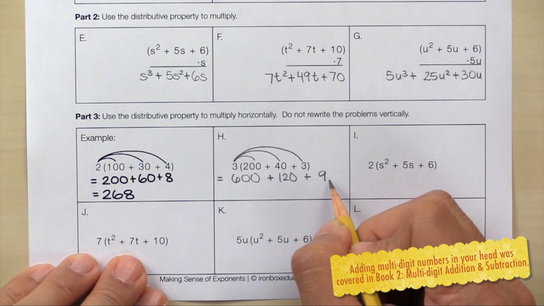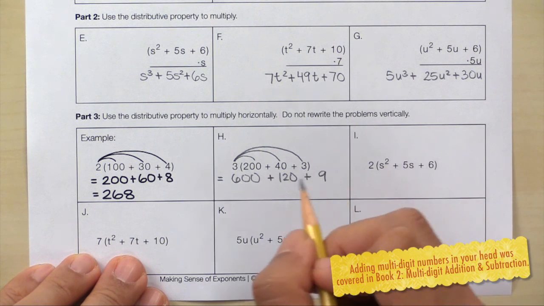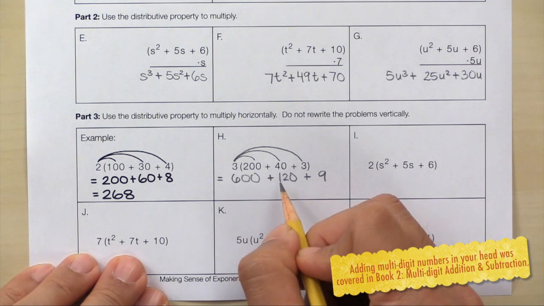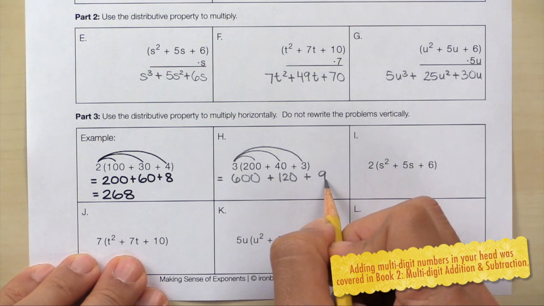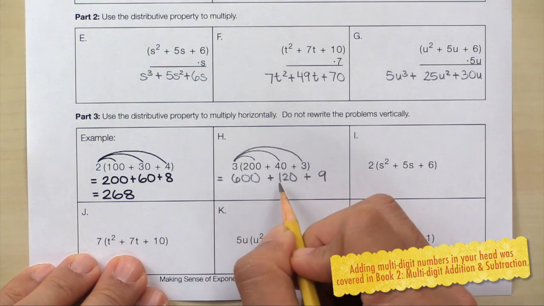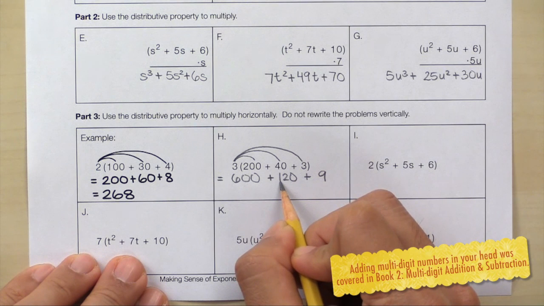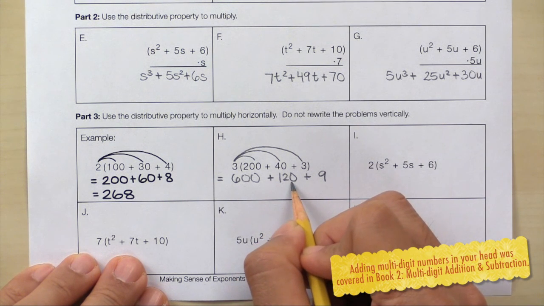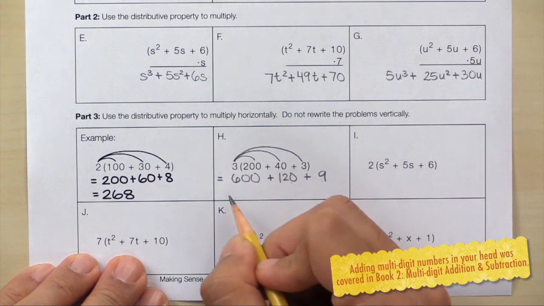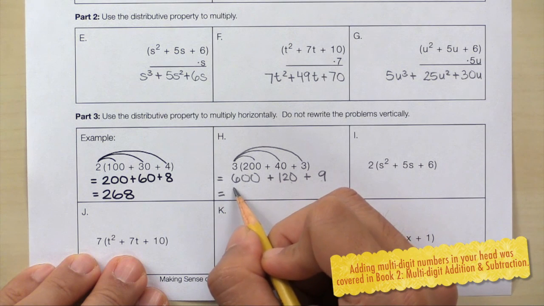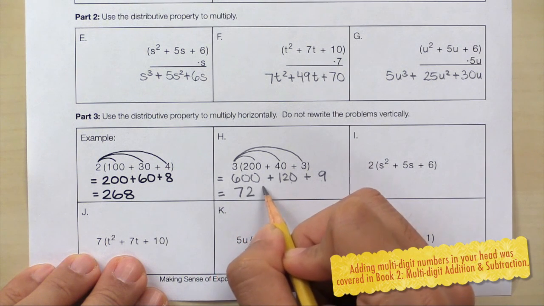And we know from previous units that this can be broken up into 600 plus 100 plus 20 plus 9. 600 plus 100 equals 700. 700 plus 20 equals 720. 720 plus 9 equals 729. So our final answer is 729.